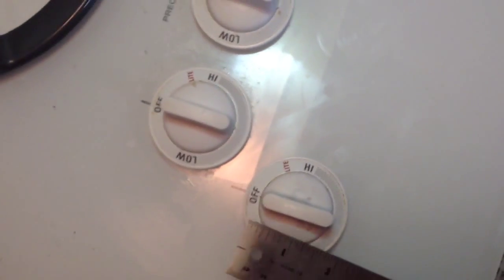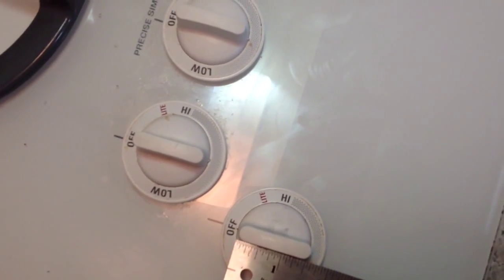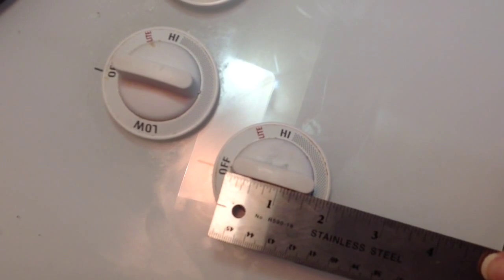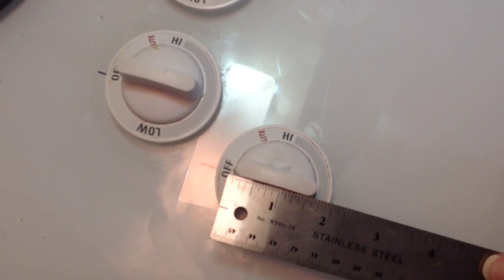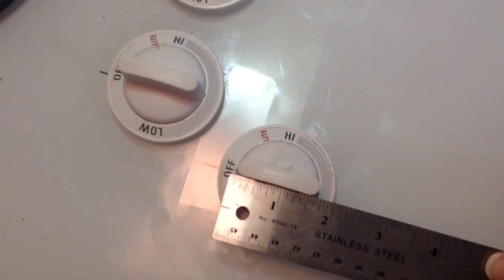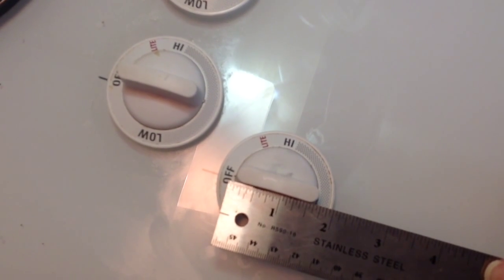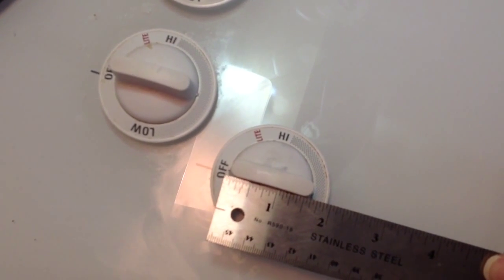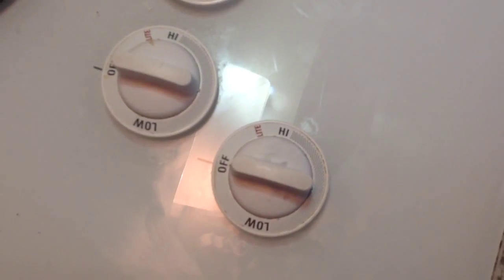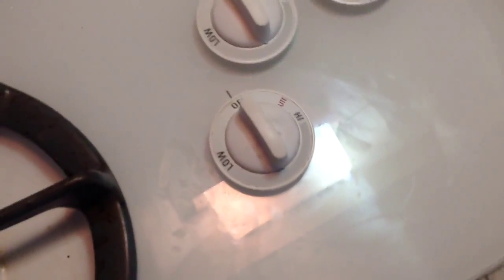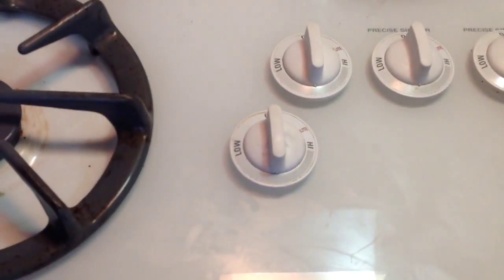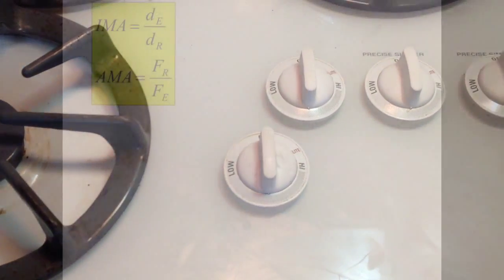Okay, let's see if I can get a good look at this. Okay, and that is 1 5/8 of an inch. So now, by using those diameters, I can find my ideal mechanical advantage.